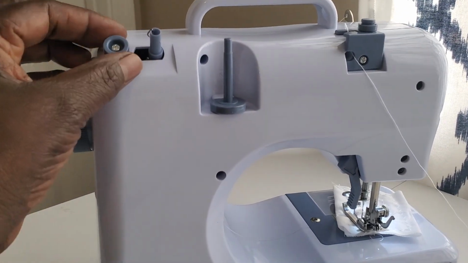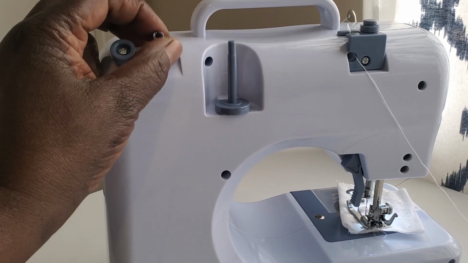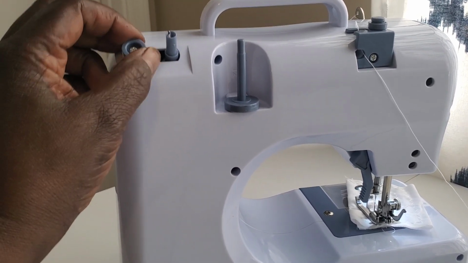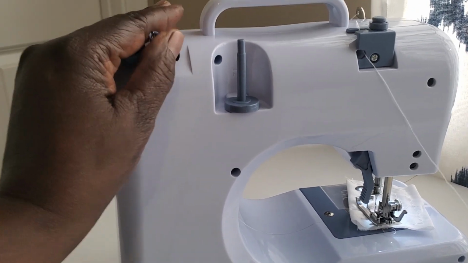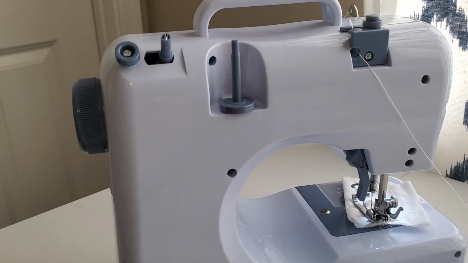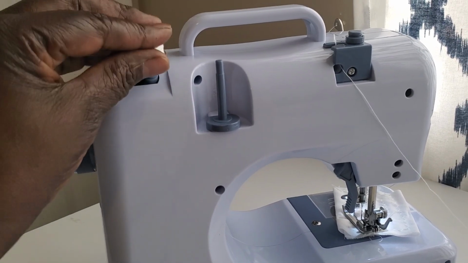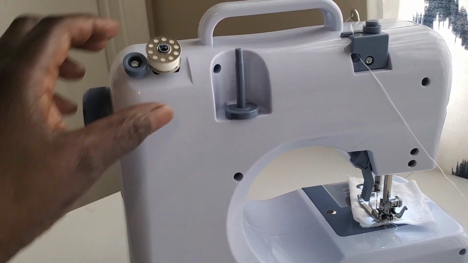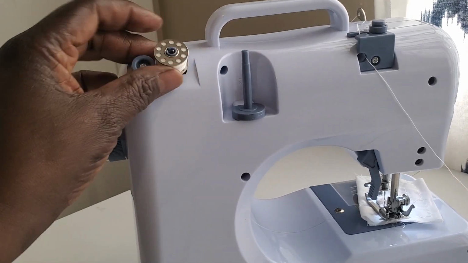Sewing machine has a bobbin winder and a bobbin winder tension. So when you want to sew, you place the bobbin on the bobbin winder to wind, that is to add the thread.